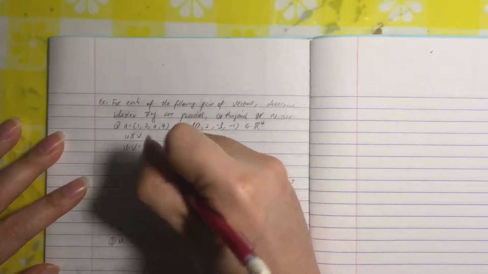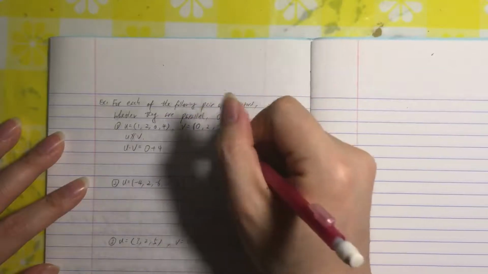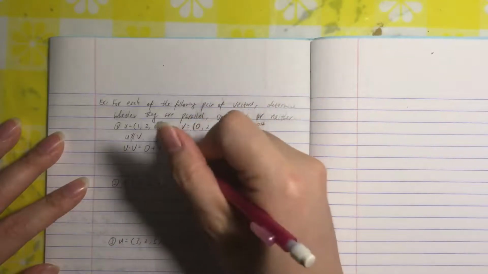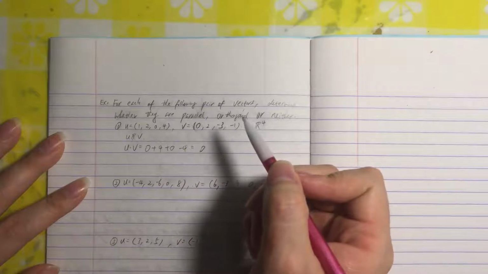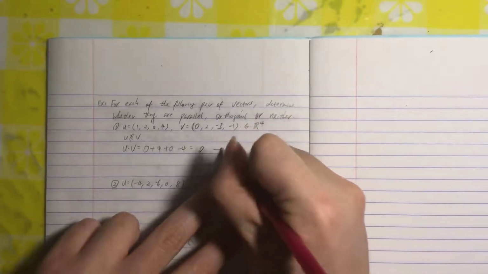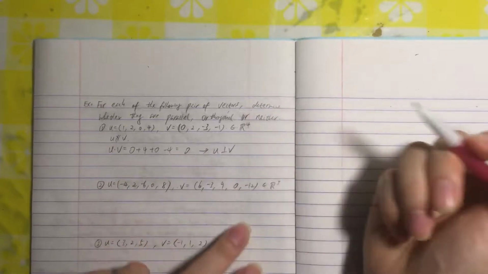1 times 0 is 0. 2 times 2 is 4. 0 times negative 3 is 0. 4 times negative 1 is negative 4. Adding up, I get 0. If the dot product of two vectors is 0, then they are orthogonal vectors. So we say u is orthogonal to v.